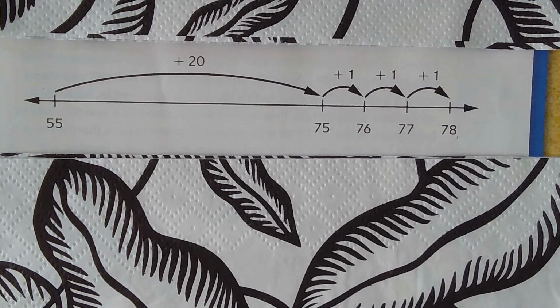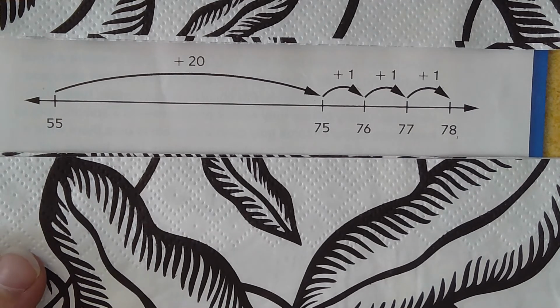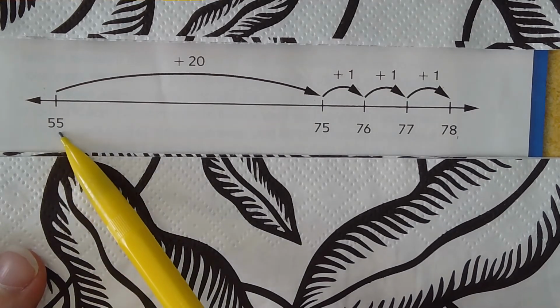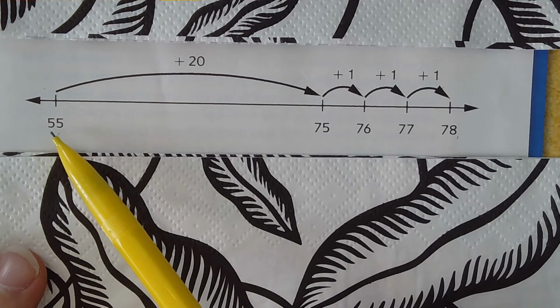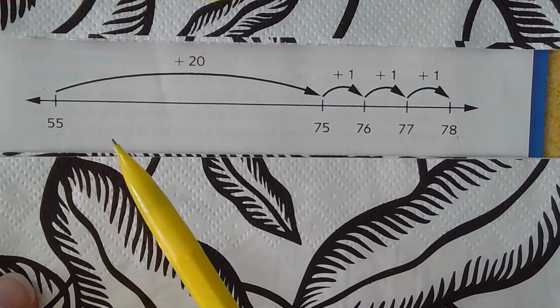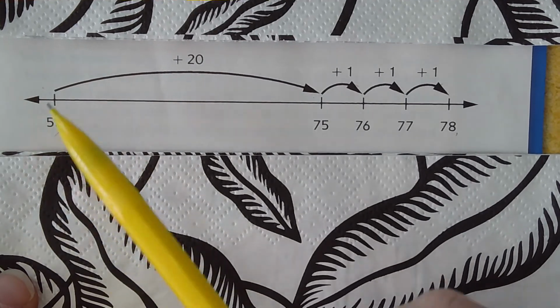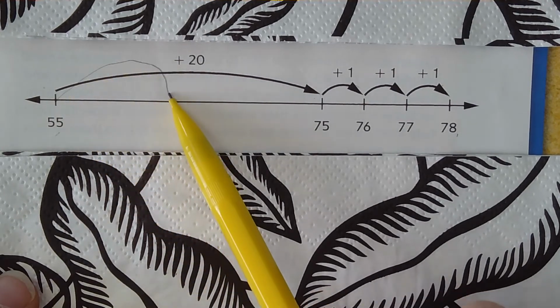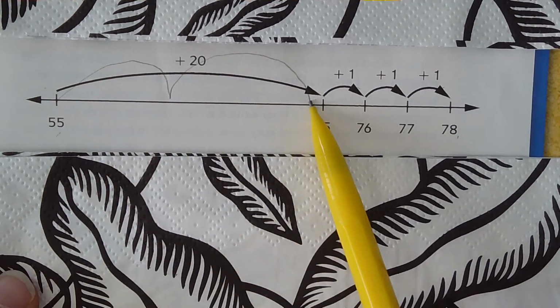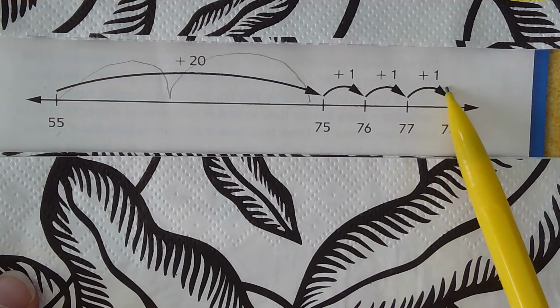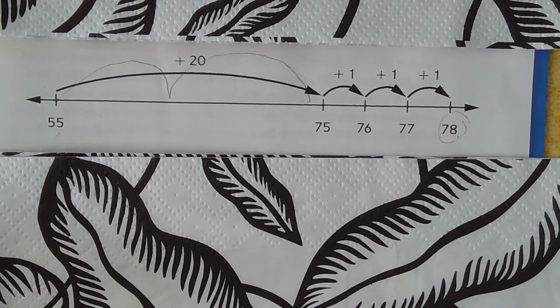I could also use what we call an open number line. We've worked with open number lines before. Here is the squid with 55 feet. I need to add 23 feet for the crocodile. So this is how I would do it. I would jump twice, 10, 20, and then add 3 more. And that gets me to my answer of 78.